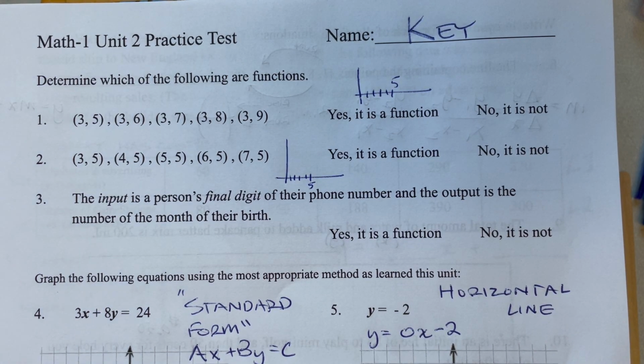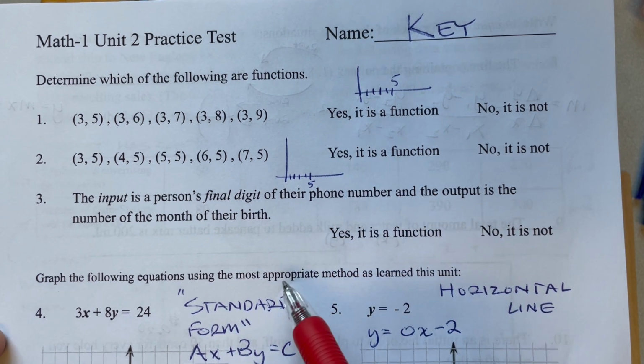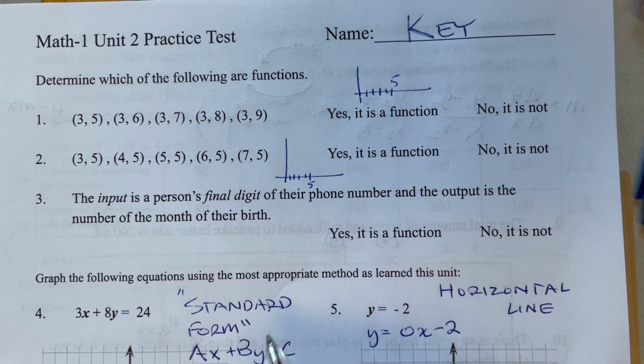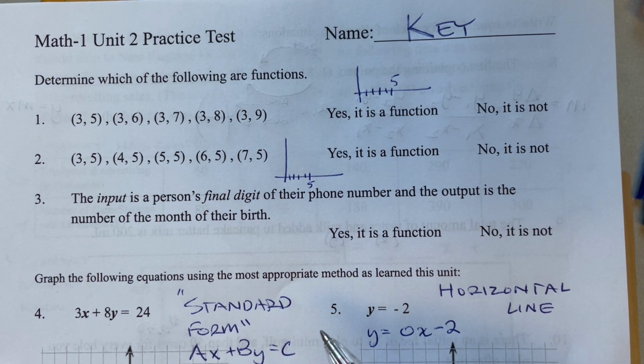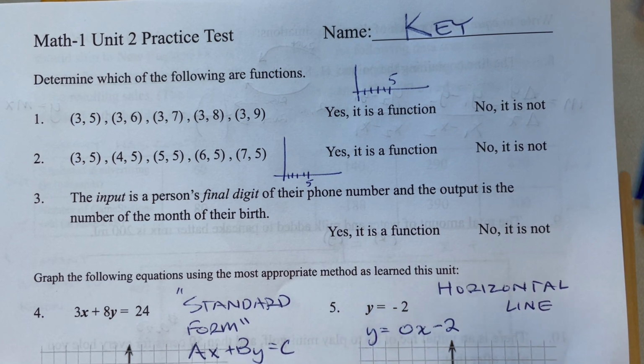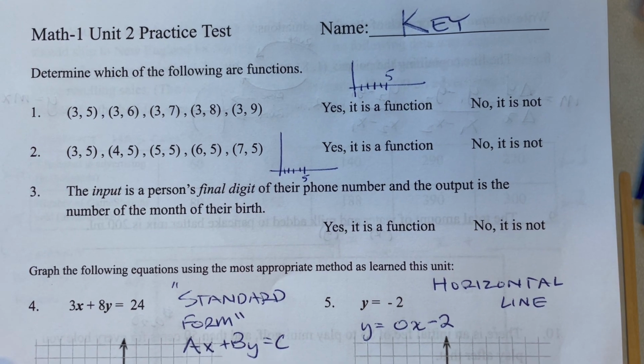Hey everyone, this is the answer key for the practice test that's been posted. I've teed up a bunch of the answers to make it go more quickly. You should have about 45 minutes to do this. You'll see I can do it in about 10 minutes, so hopefully you guys can complete it in that amount of time.